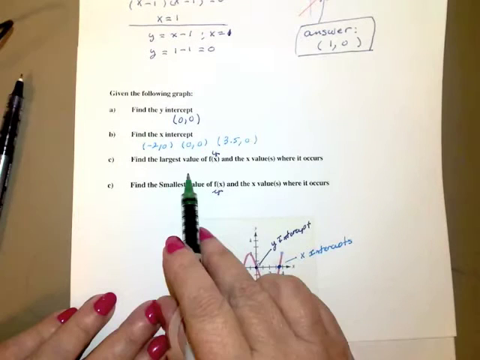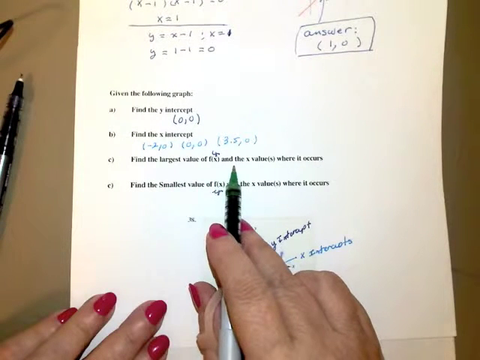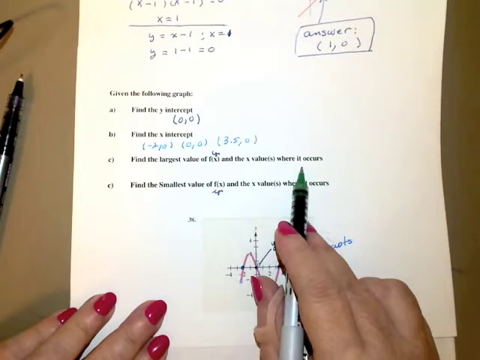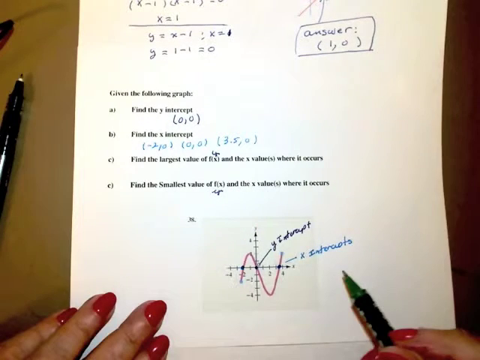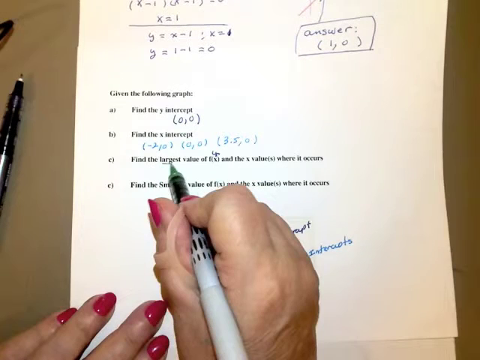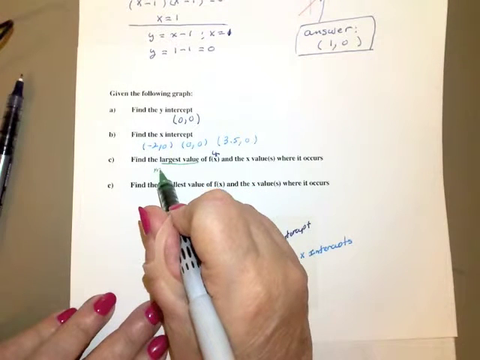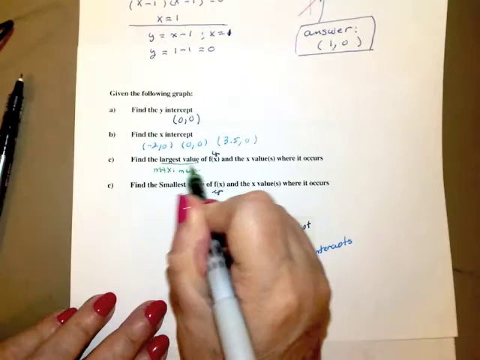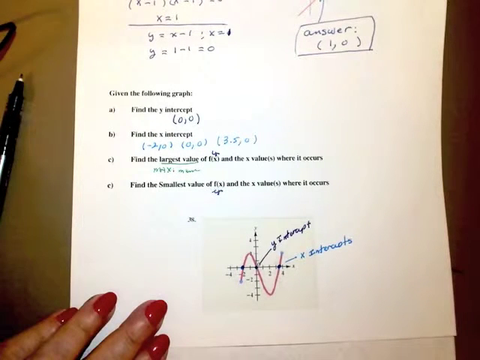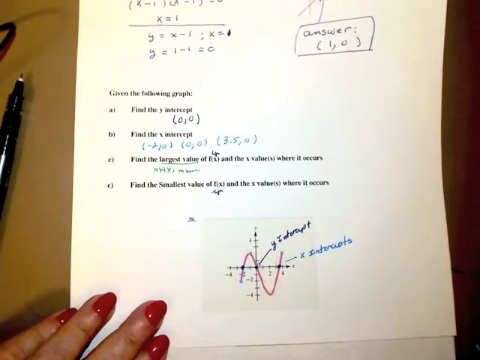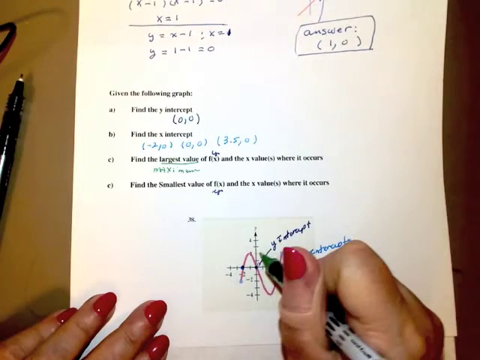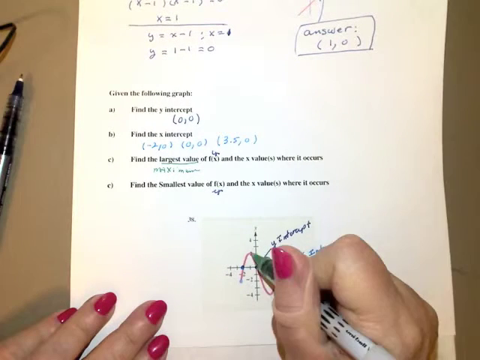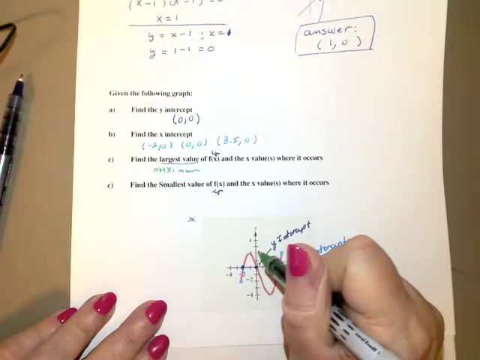What is the largest y value and the x values where it occurs? Now, by the way, when we're talking about largest y value, that's called a maximum. And that looks like to be, this guy and that guy is about the same height.